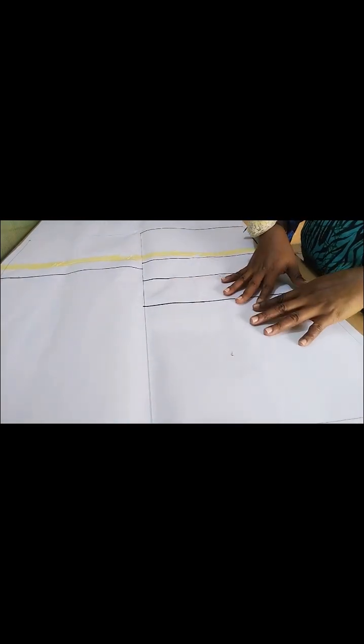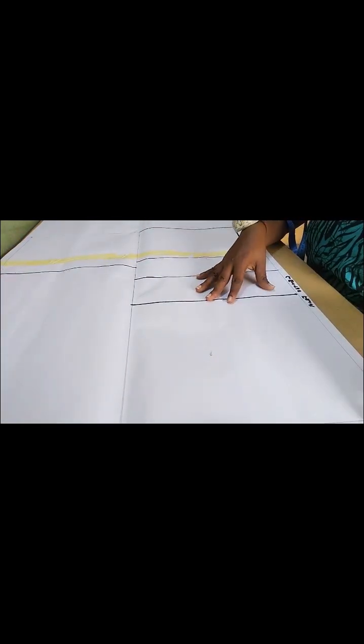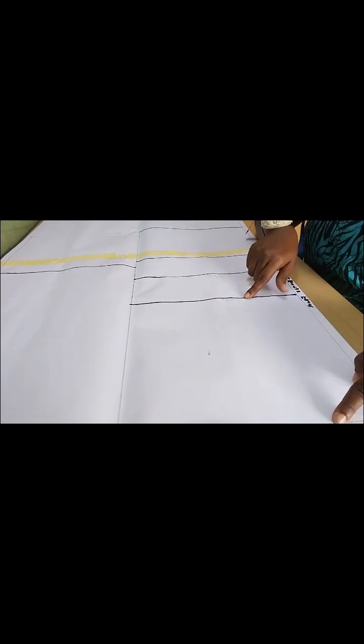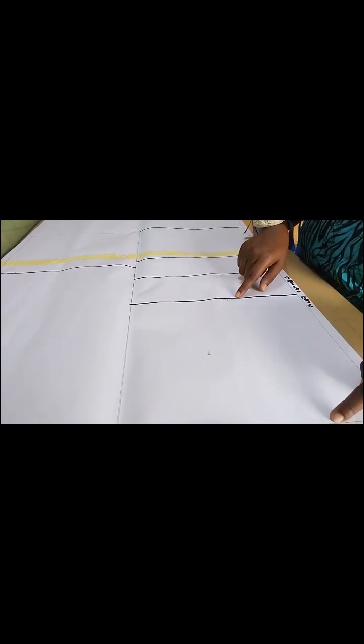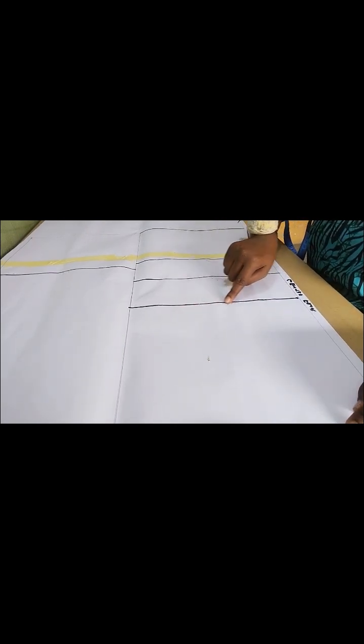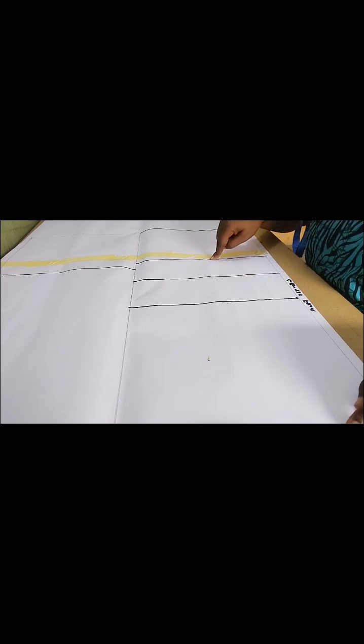So after doing that, the next thing I'm going to do is on the front. This is the center front here, and this is the center back. So on the center front, I rule from shoulder to bust line. My shoulder to bust point, that's shoulder to nipple, that's 10.5. And that's it, that's the bust line. Then shoulder to under bust, that's what we have. Then shoulder to waist, then shoulder to hip, that's what we have here.